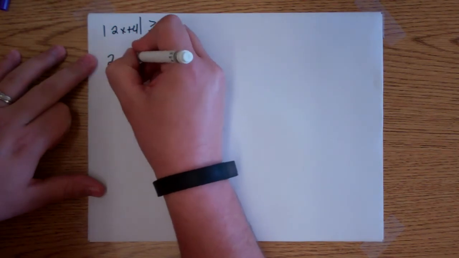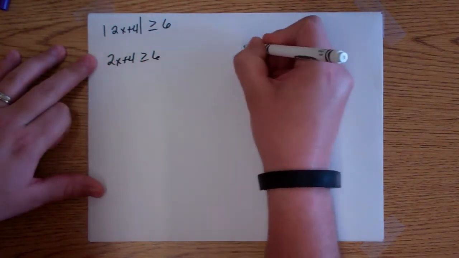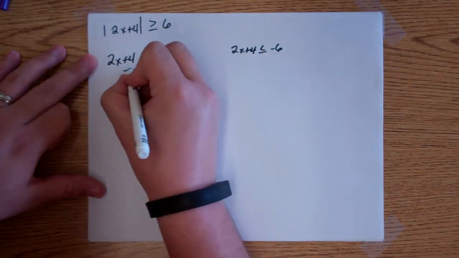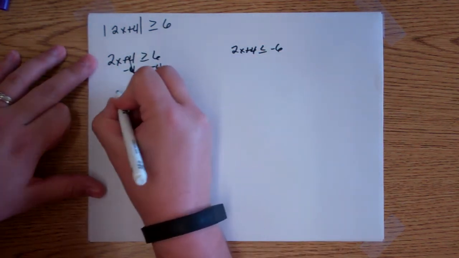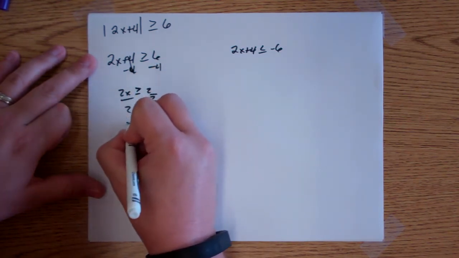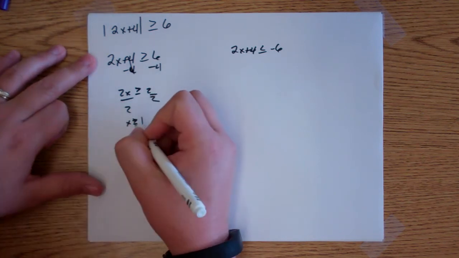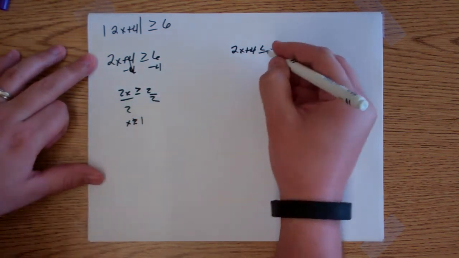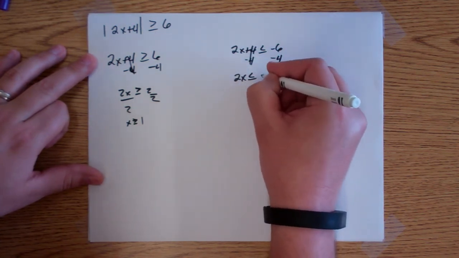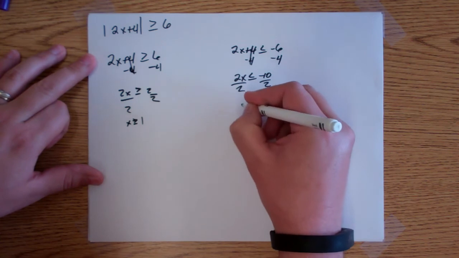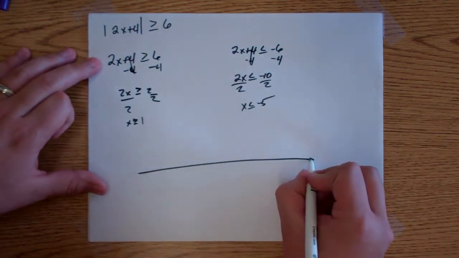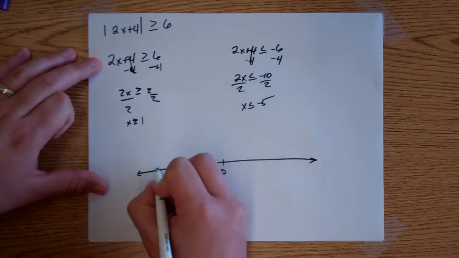All right, so 2x plus 4 is greater than or equal to 6, and 2x plus 4 is less than or equal to negative 6. Minus 4, 2x is greater than or equal to 2, divide 2, x is greater than or equal to 1. And then over here, minus 4, 2x is less than or equal to negative 10, divide 2, x is less than or equal to negative 5. That's what you should have got for your x's.